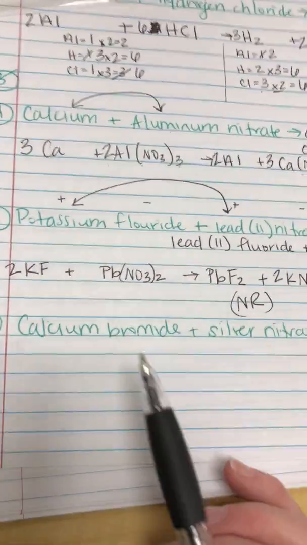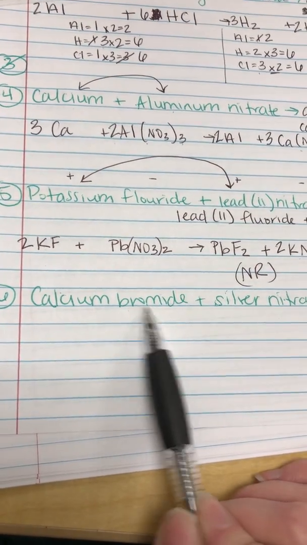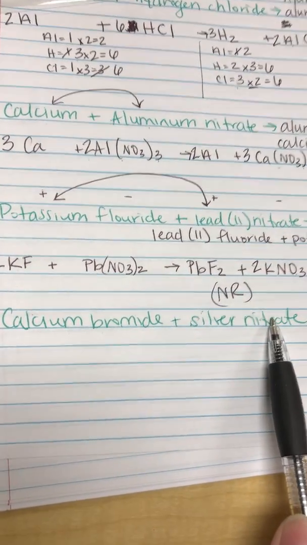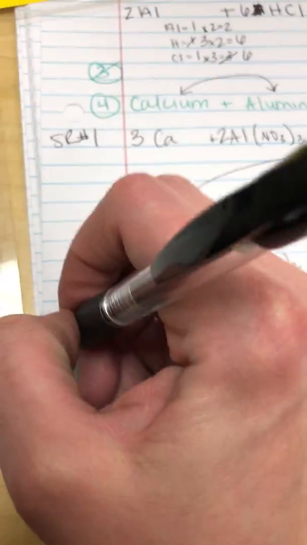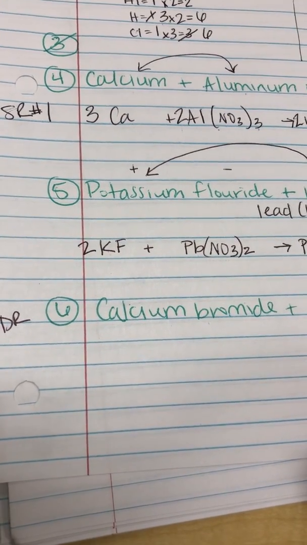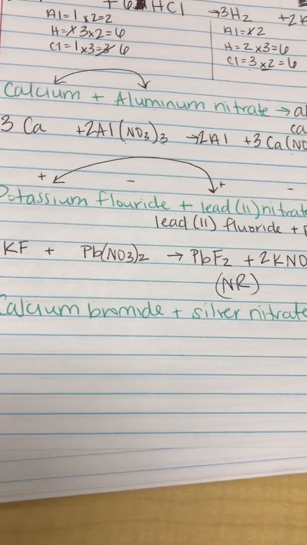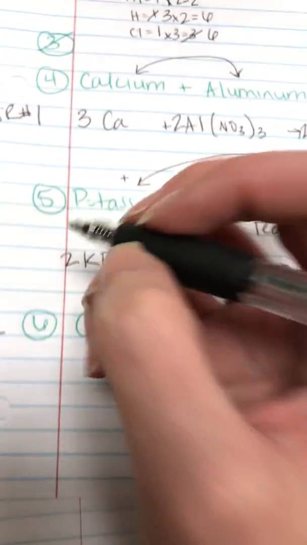All right, number 6. Calcium bromide, silver nitrate. I have 2 elements, so I know this is double replacement. And I think I forgot to check, do I have an acid or a base? No, I just have some salts. So this is just going to be rule number 3.